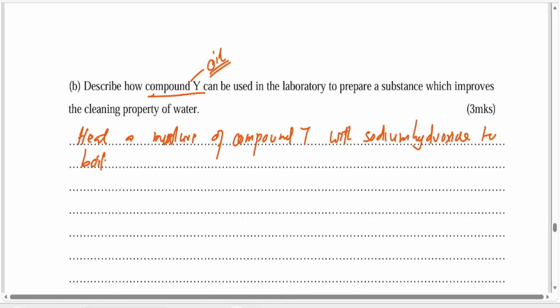Then add sodium chloride crystals to precipitate out the soap.